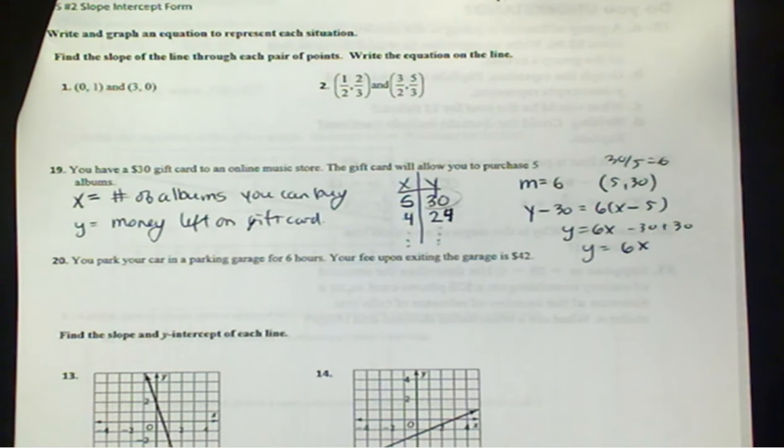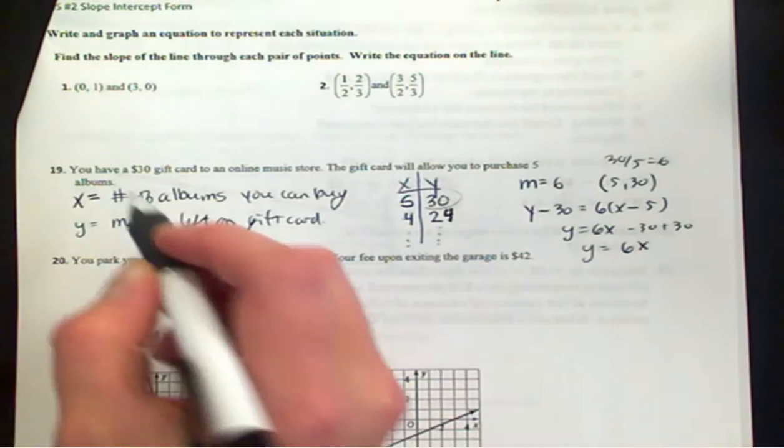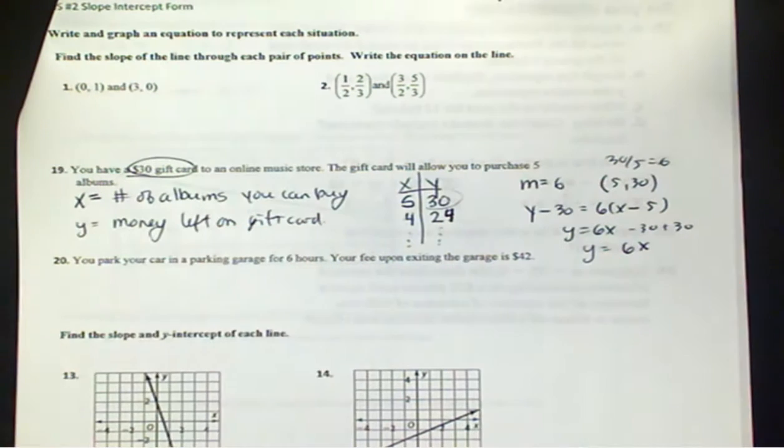Yes? If it's money left on card, is that before or after purchasing? I'm going to say that they hand you a $30 gift card, which is why I started there. So you're starting with, it depends upon how you define your variables. So left on the gift card, number of albums you can buy.